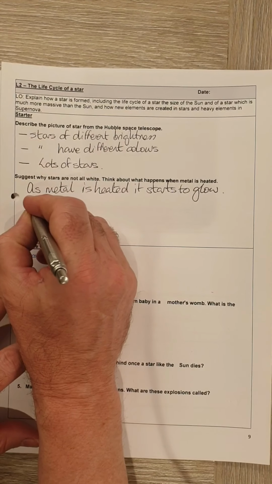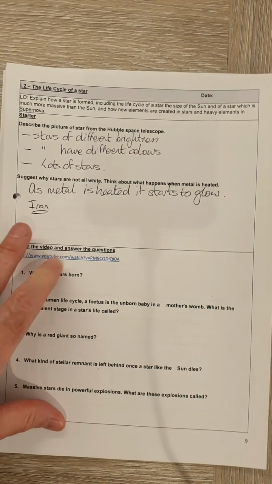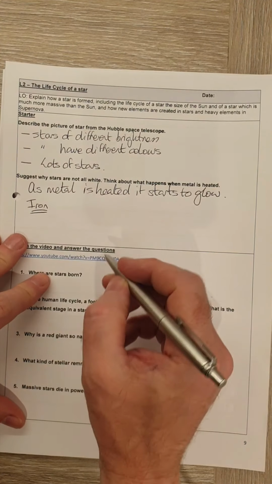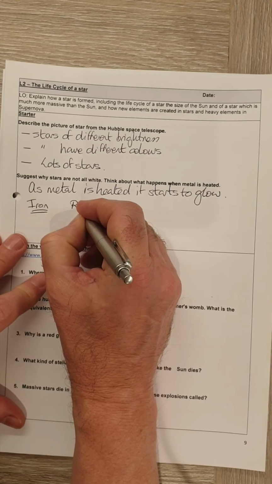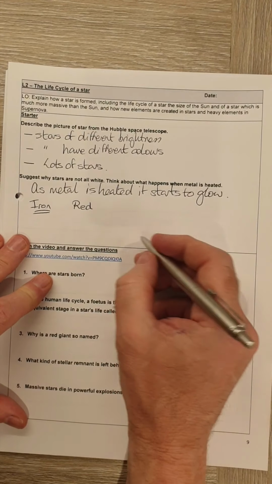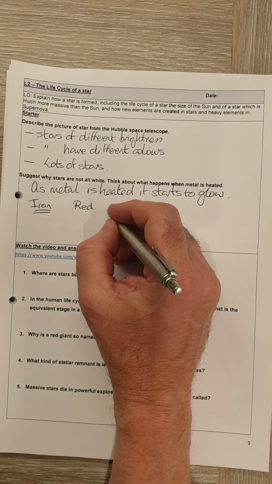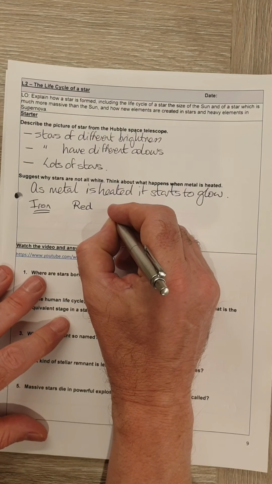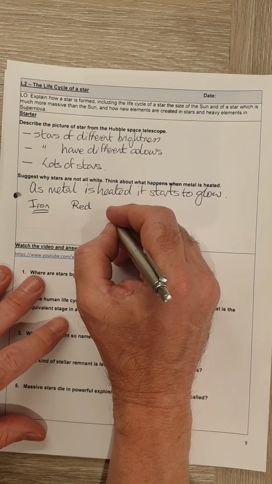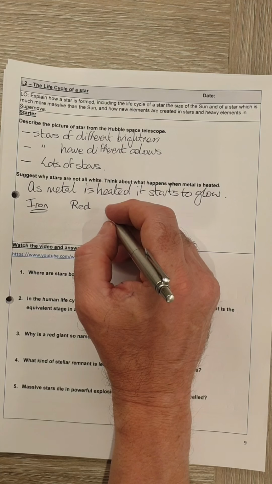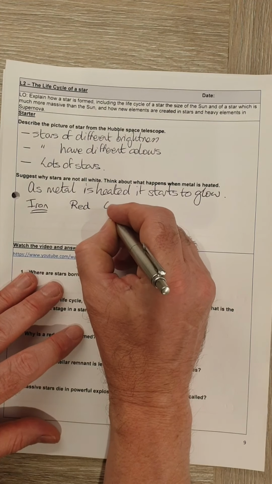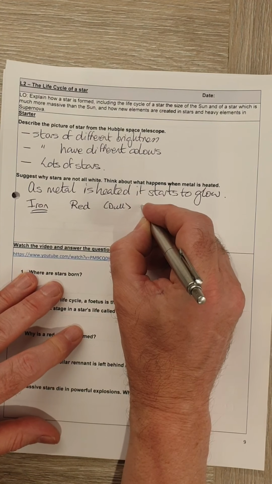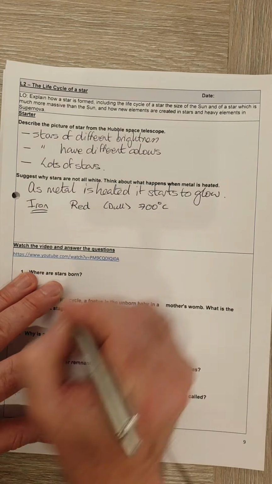So let's take an example. We're going to think about something like iron. And these are very rough numbers that I'm going to give you. So when we start to heat iron and it starts to glow red hot, this is the red colour. That corresponds to a temperature of something around about 500 to 600 degrees. So 500 is just when it starts to go red, and then this is a dull red colour. It's about say 700 degrees.